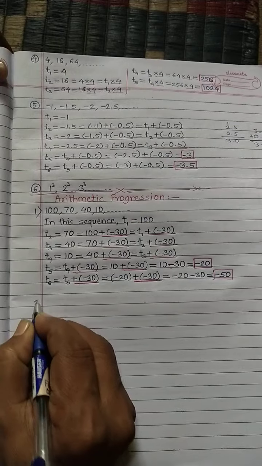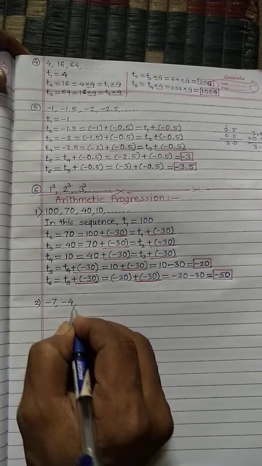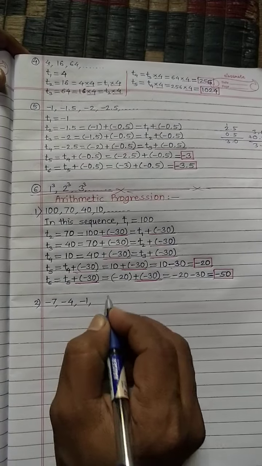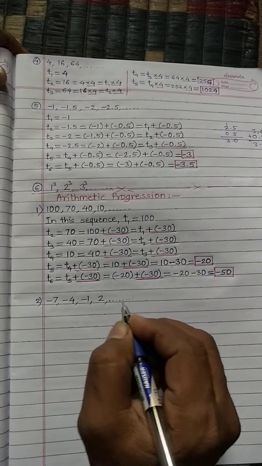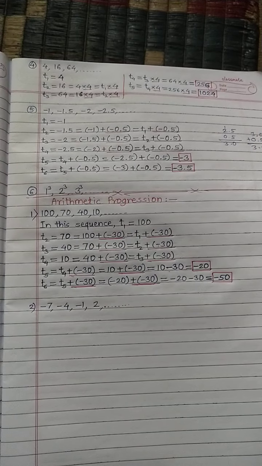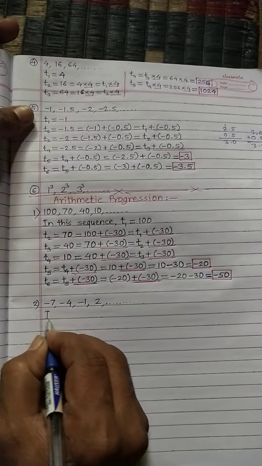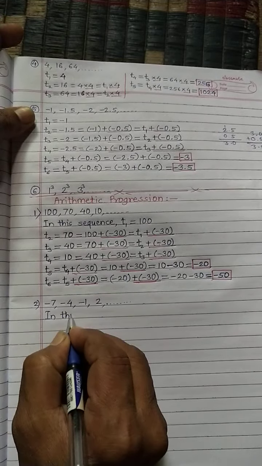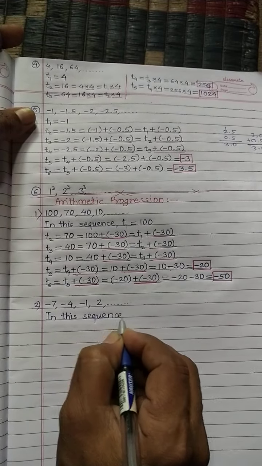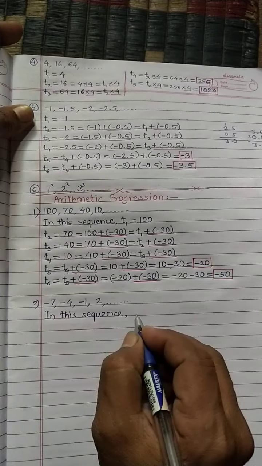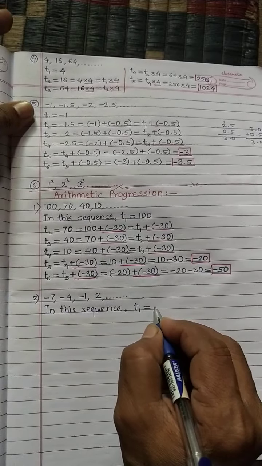sequence, second, minus 7, minus 4, minus 1, 2 and so on. Let us see in this sequence. Here t1, here t1 means first term is equal to minus 7.